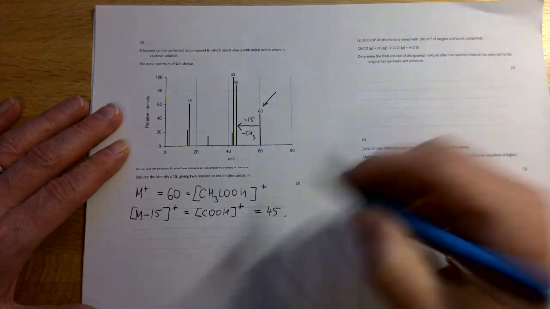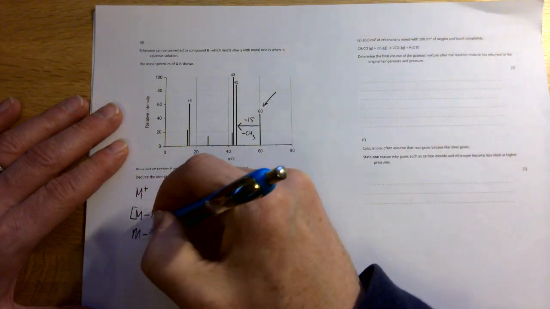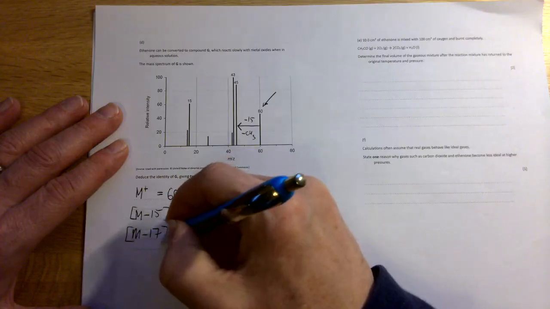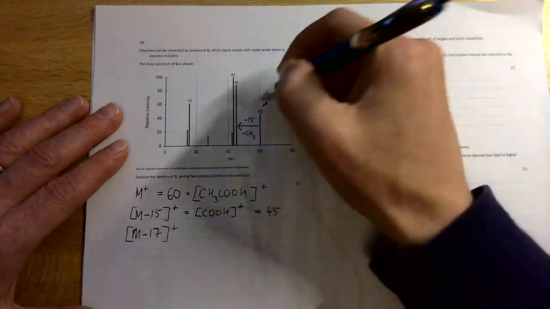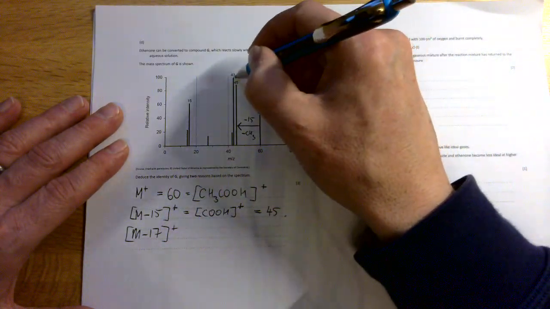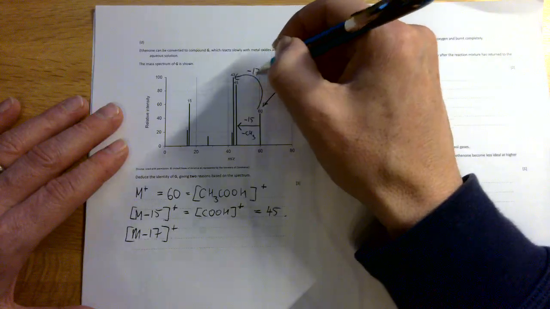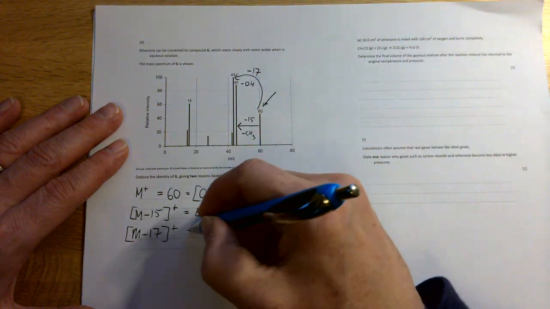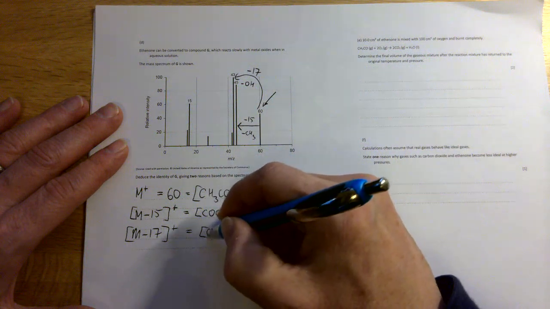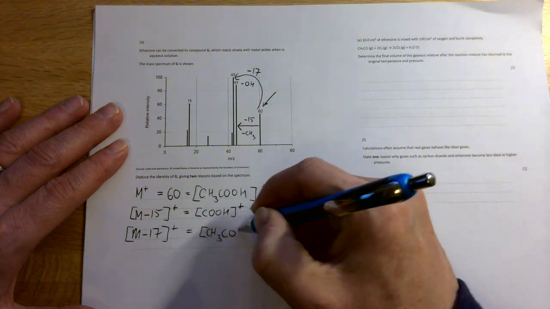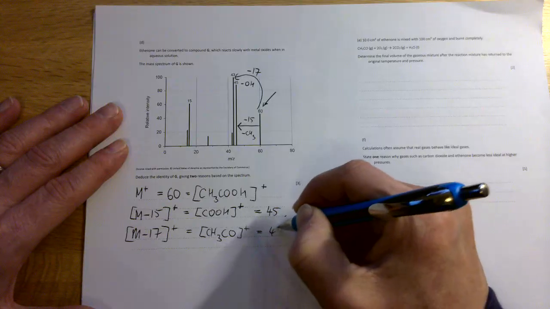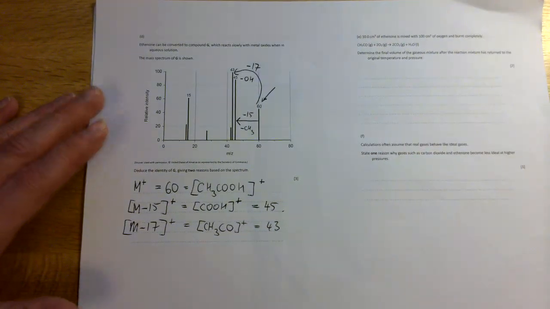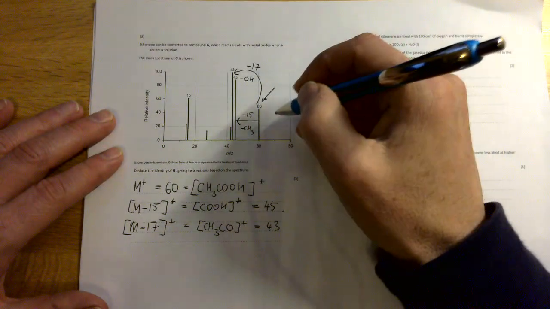The peak at 43 is M minus 17, so it's the peak on the right, take away 17. To get from there to there is a loss of 17, and that's a loss of OH. And so you can draw that out as well. So it's CH3CO, and you see that in there. These are all present. They're not all made from one another, but they're all present.